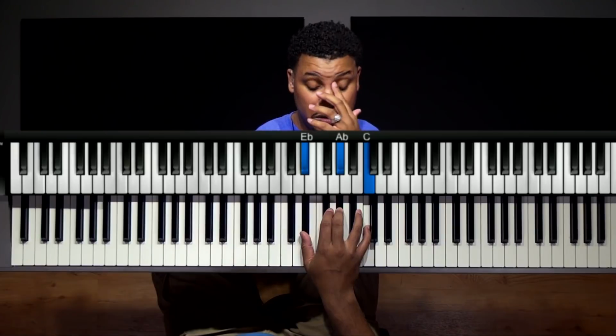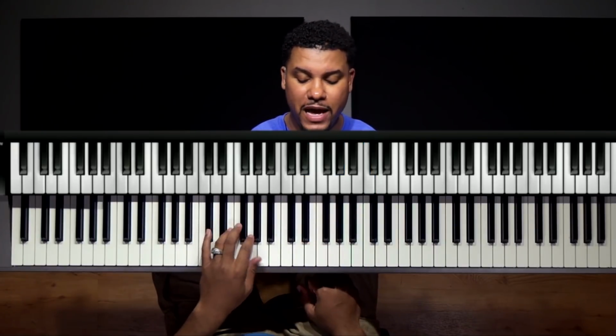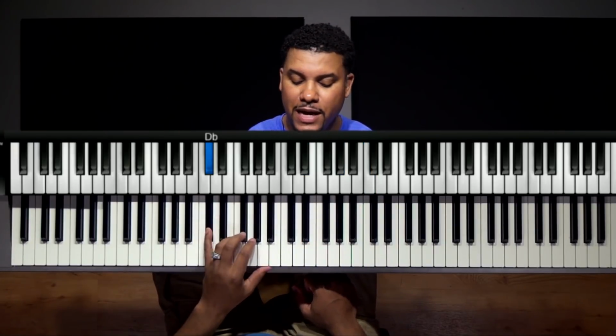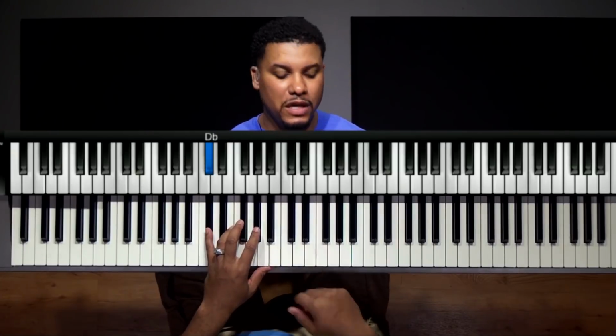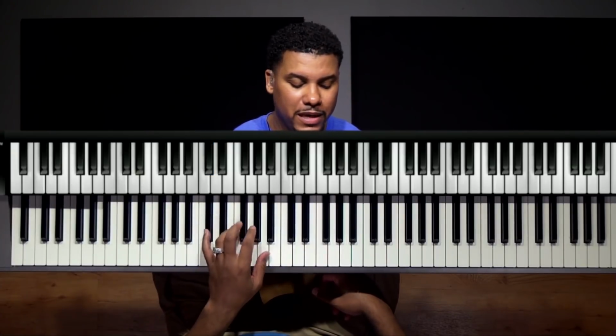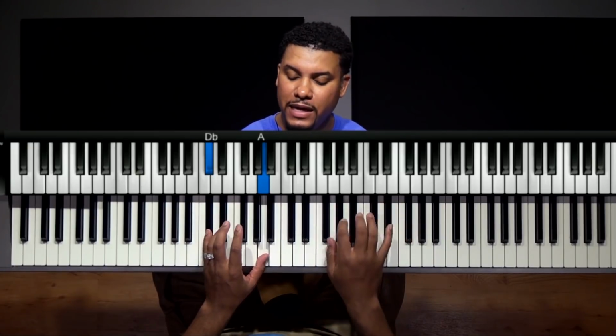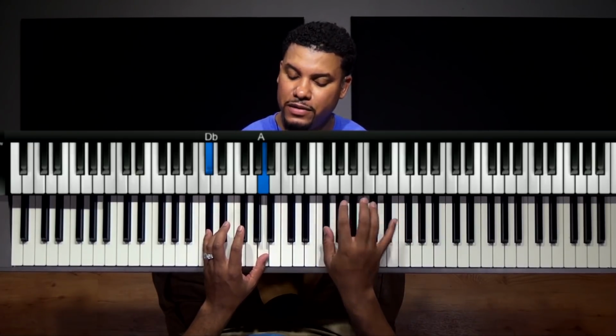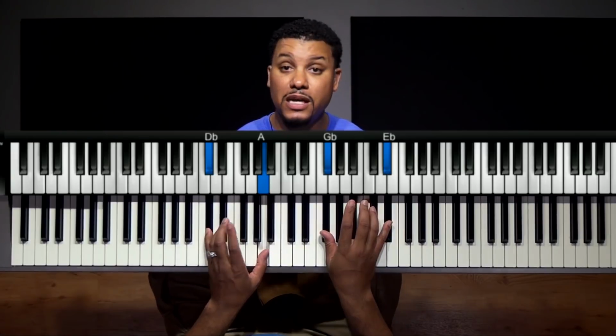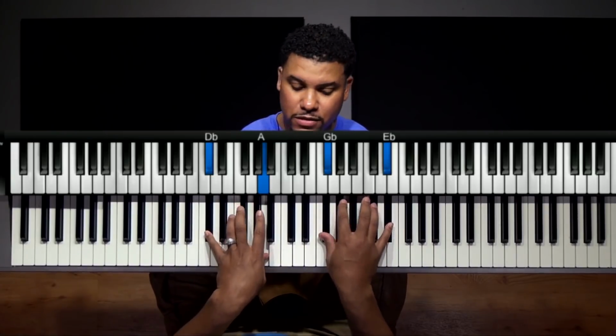Now we're gonna go to the 4, which is D flat. And what's gonna happen is we have a couple notes that we're gonna play in the left hand. We're gonna play D flat and A. And then in the right hand, we're gonna play G flat and E flat. So it sounds like this, okay?